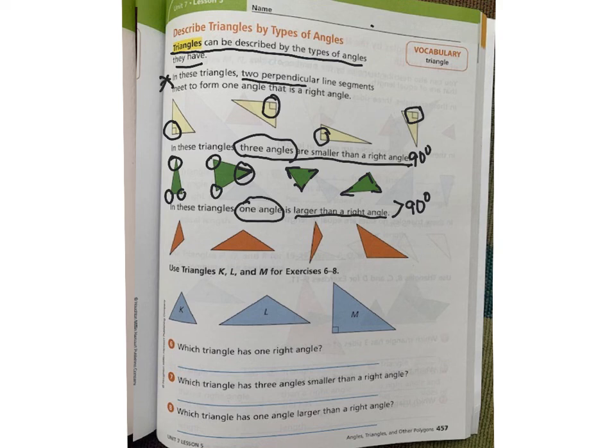Okay, so I'm looking at the first one. I can see that this angle, this corner or this angle is bigger than 90. Okay, doesn't have that square corner, so we know. But it also has some baby angles too, doesn't it? Okay, let's look at the second one. I see two little ones right here, but I'm looking for the one that is greater than 90, which is this one. Do you see how that's bigger than 90 degrees?